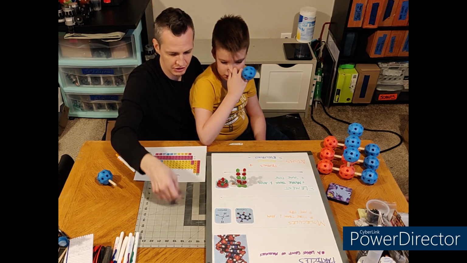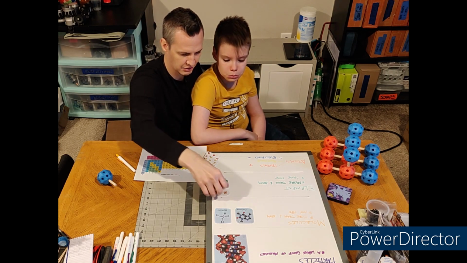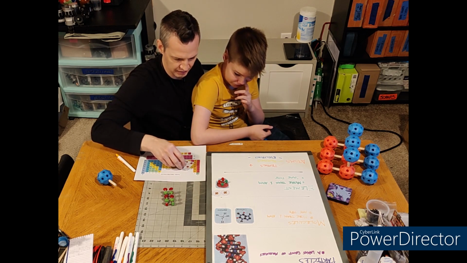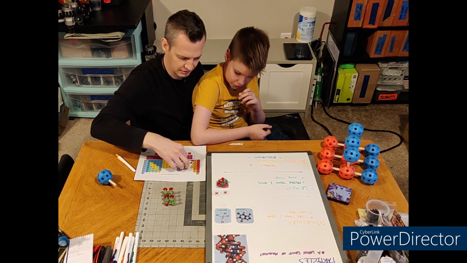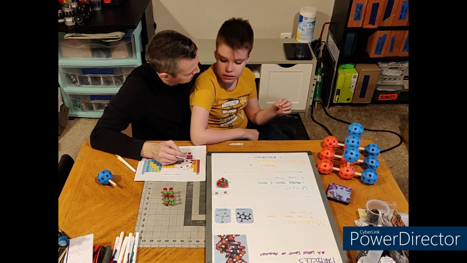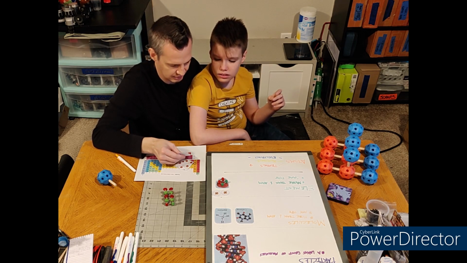Okay, so we're going to go through these. I printed these up, and we're going to go through them and find out what they are. I've got two sets. We're going to go through the first set together, and then the second set, I'll test you, okay? And we'll see if you can figure it out.